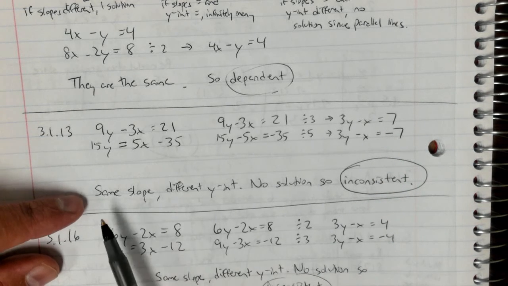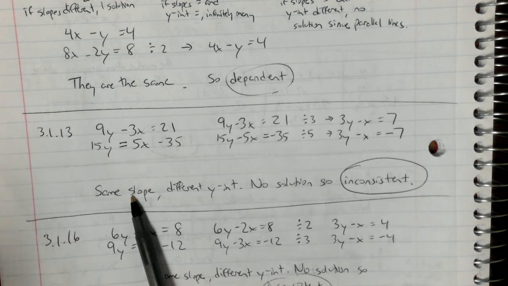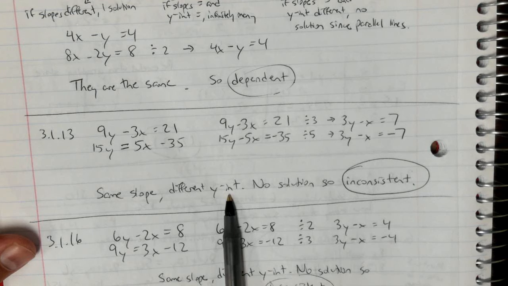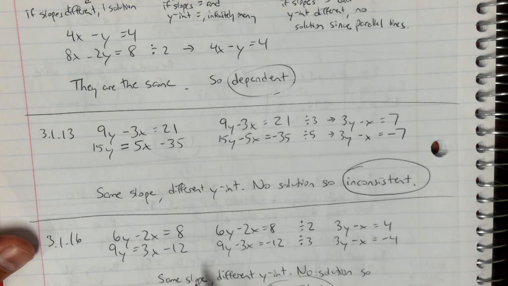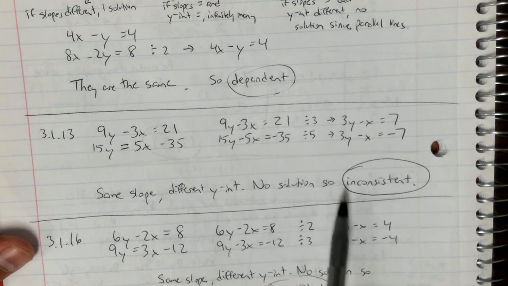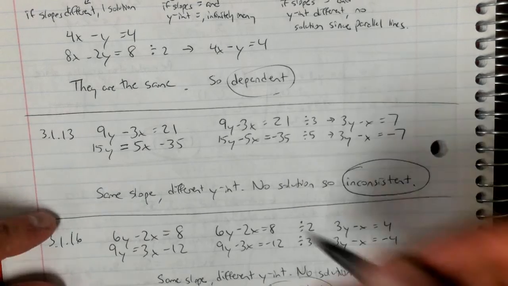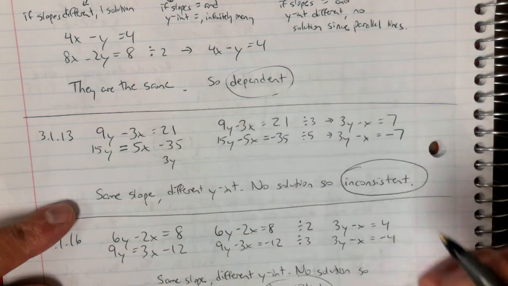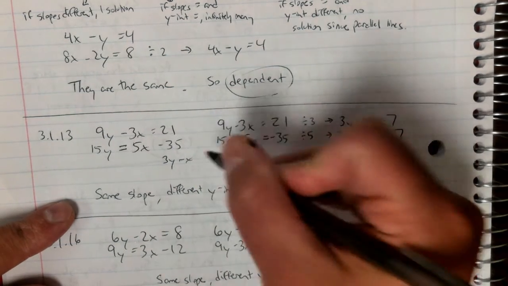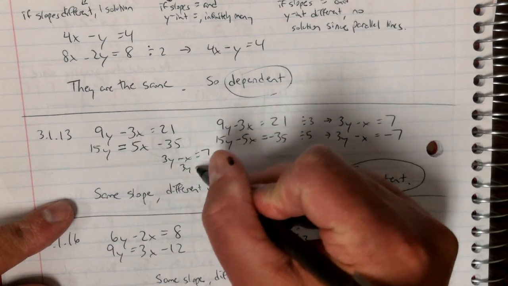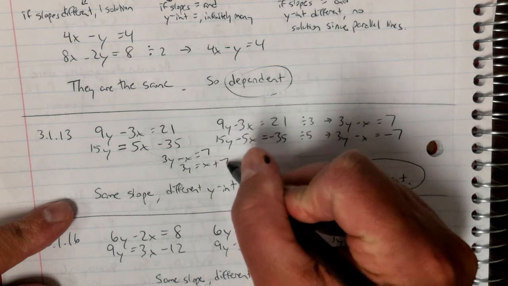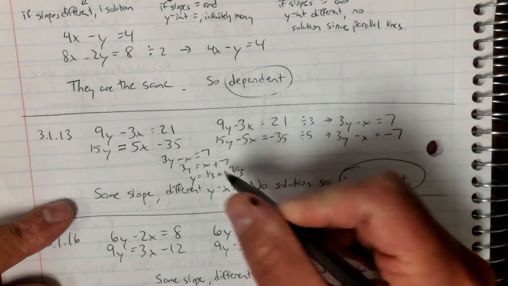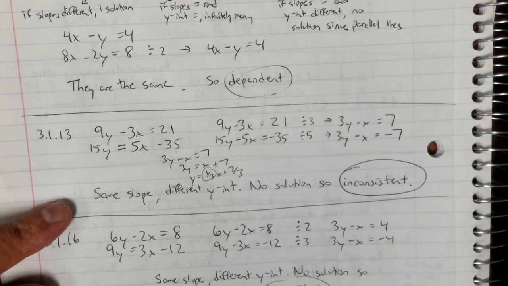I didn't even bother getting the slope, but I know they have the same slope, and they have different y-intercepts because the numbers are different. There's no solution, so it's called inconsistent. So to get the slope, we'd say 3y minus x equals 7, 3y equals x plus 7, y equals 1/3 x plus 7/3. And then I'd get 1/3 for the other one also.